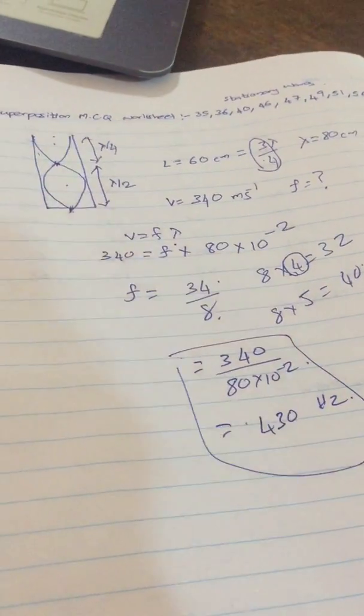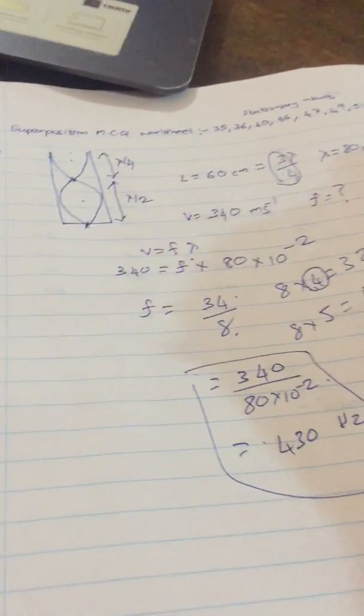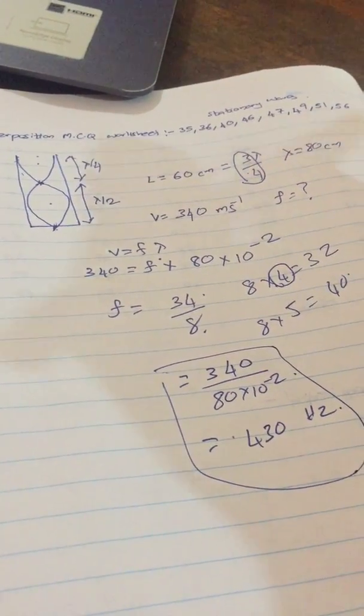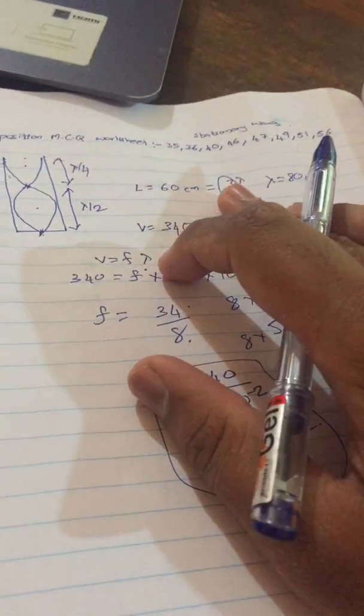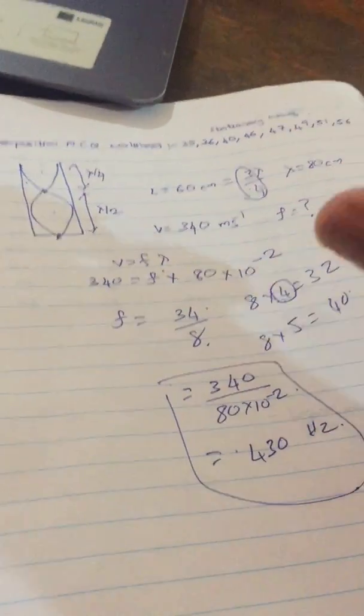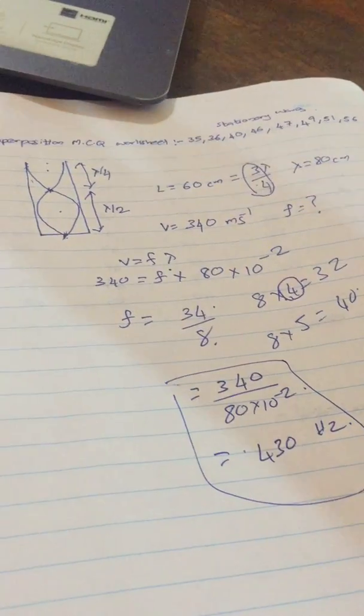So none of this working you should do. If you do, then you will run out of time. I'm just writing this for your explanation, but the question you should do with your mind completely.